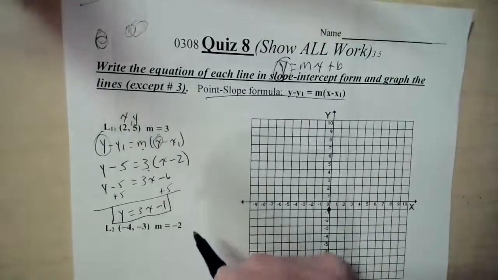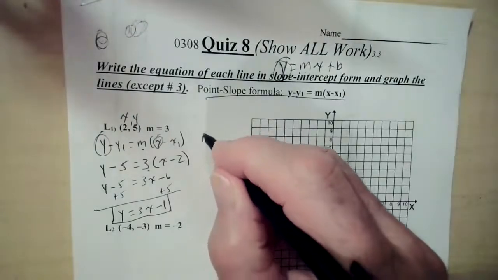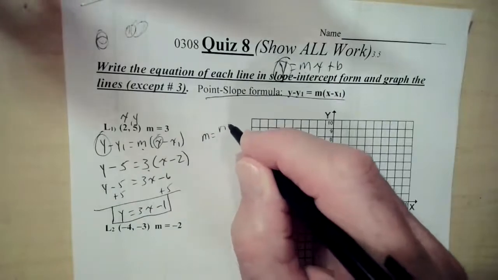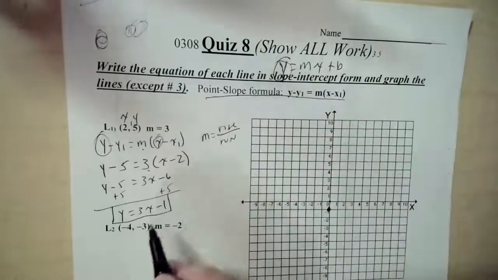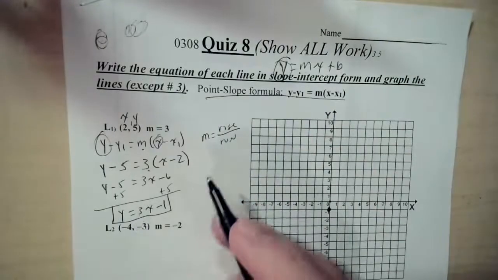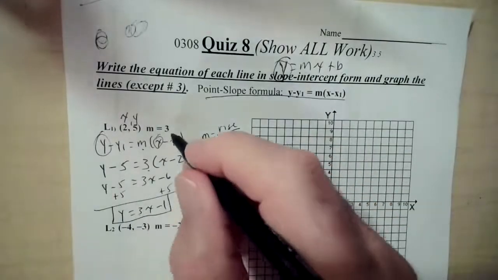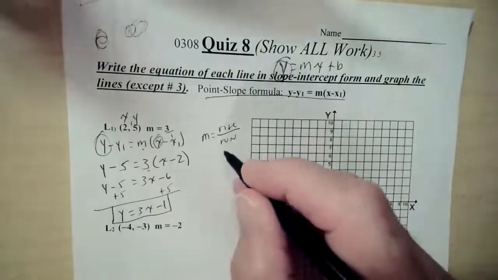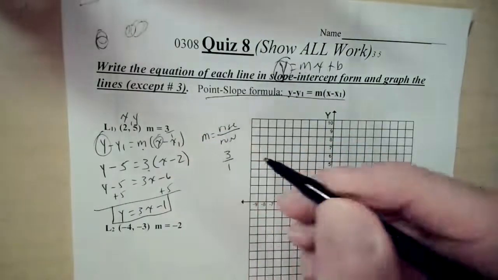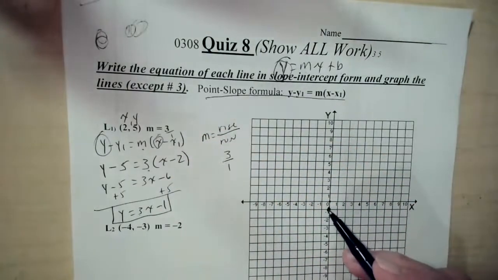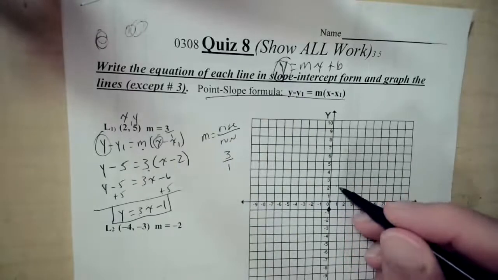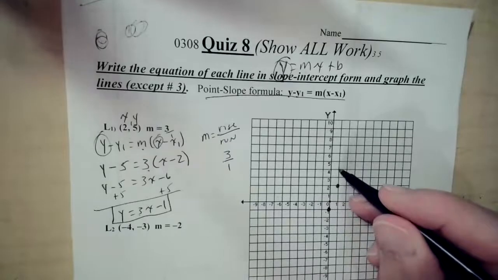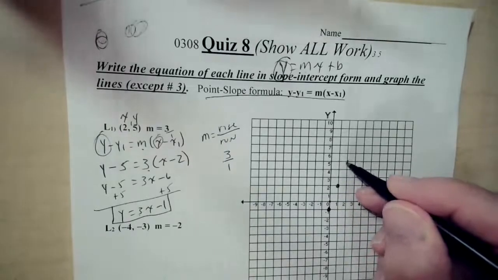Now remember, slope is rise over run. So it rises 3. Remember, because 3 is actually 3 over 1. We just don't write it. So it rises 3, runs 1. So we go from here. Rises 3, runs 1.